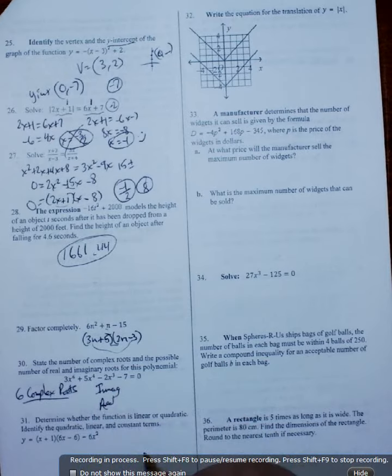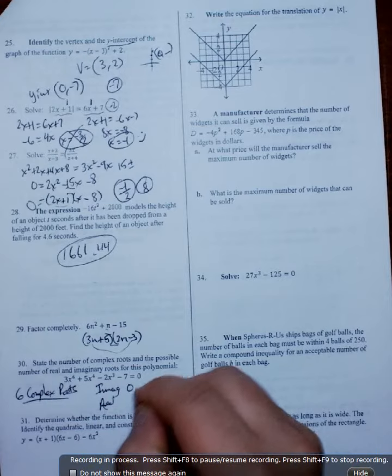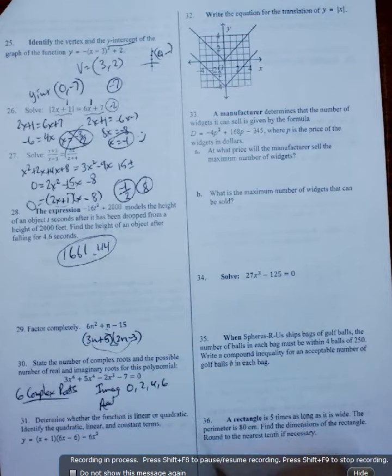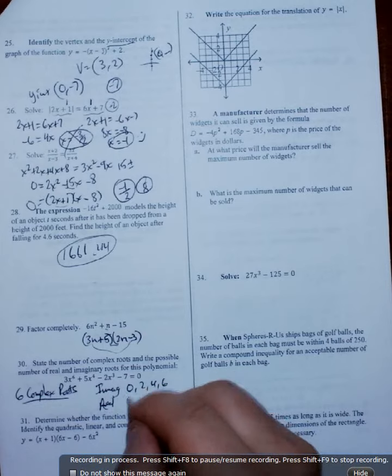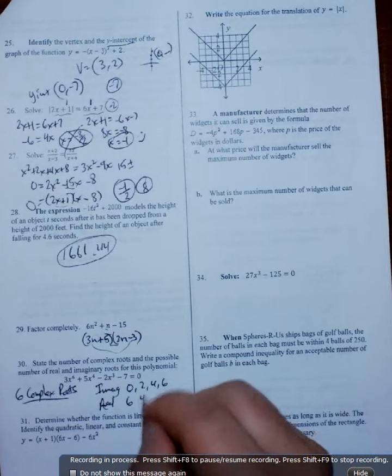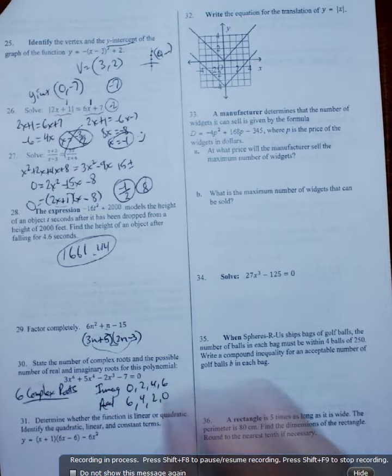So I could have 0 imaginary ones, or 2, or 4, or 6. All 6 could be imaginary, which means that if 0 of them are imaginary, 6 would be real. If 2 are imaginary, 4 would be real, or 2, or 0 if there are 6 imaginary ones.